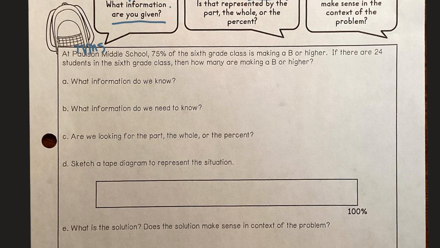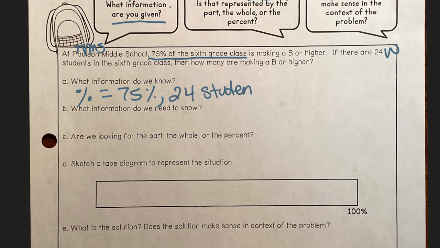So let's go ahead and break down what we know first for question A, the information that we know. We know our percent, right? 75% of the 6th grade class is making a B or higher. So our percent is 75%. We know that. We also know our whole. We know that there are 24 kids, 24 students, which is equal to our whole in the 6th grade class.